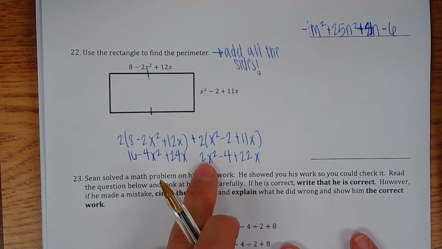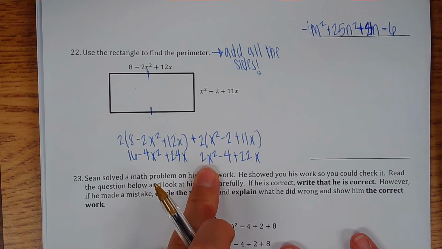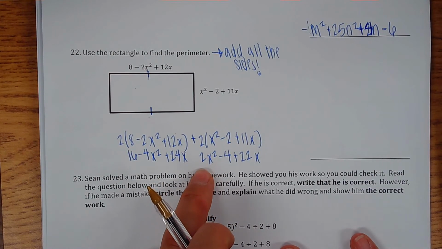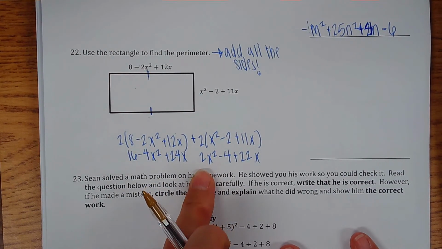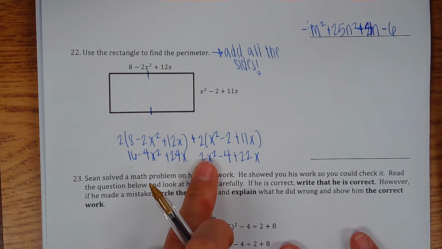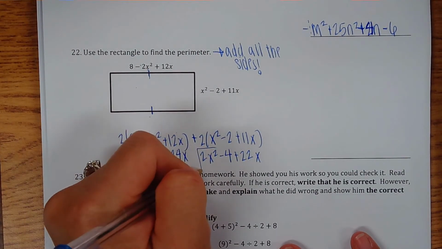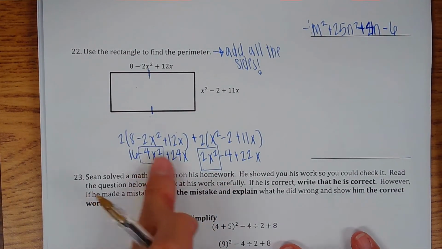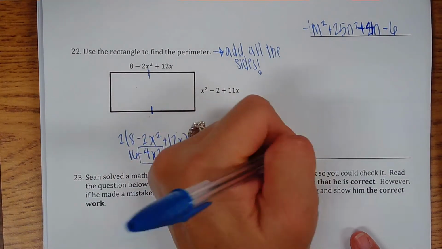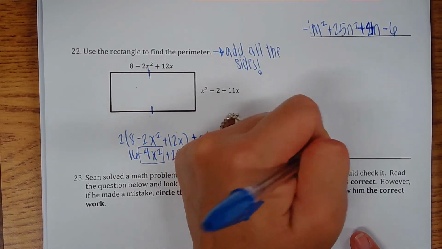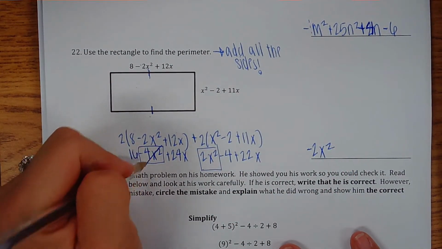I'm going to start with my highest exponent, which is going to be x squared. And I will do negative 4 and a positive 2. When I combine those, a negative 4 and a positive 2, I'll get negative 2x squared.